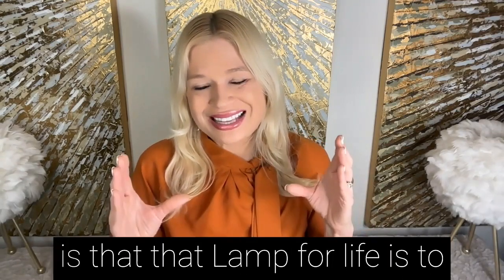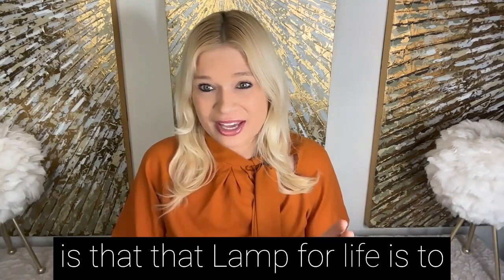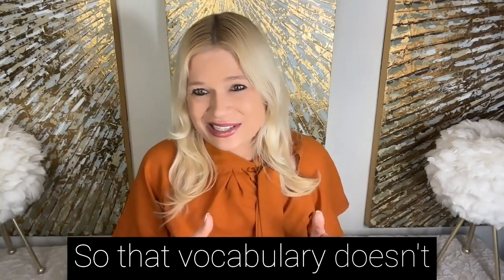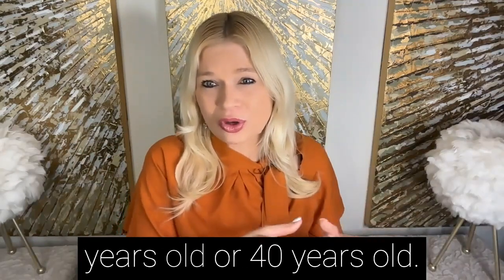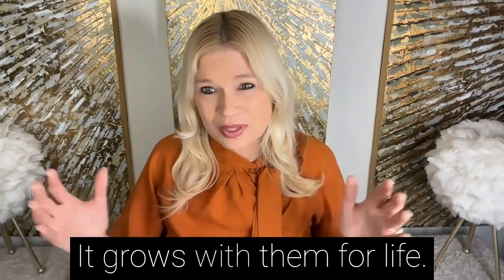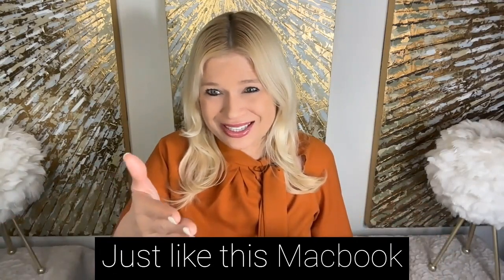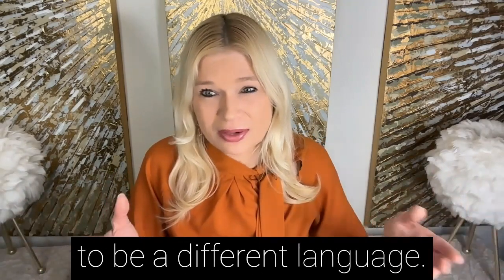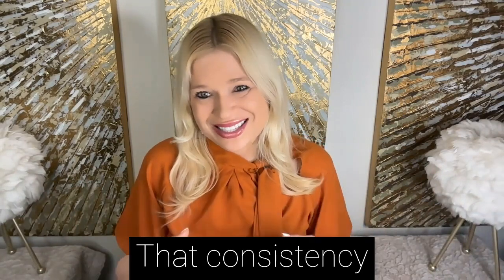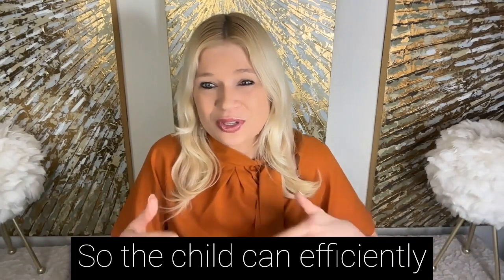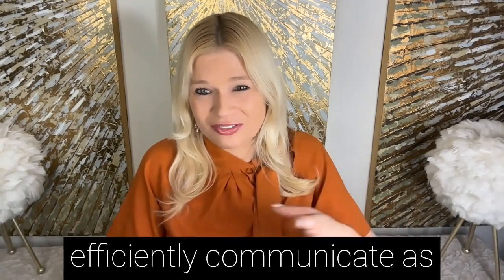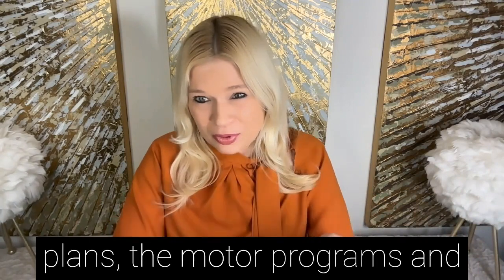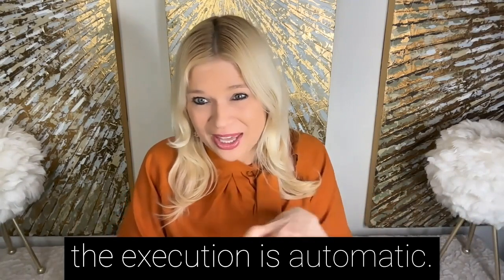But what I was going to say is that Lamp for Life is meant to grow with a child for life. So that vocabulary doesn't change when the child's 4 years old or 40 years old. It grows with them for life. Just like this MacBook is not going to change, every time I pick up a new MacBook, it's not going to be a different language. It's the same language. That consistency becomes very important so the child can communicate efficiently, even as an adult, because the motor plans, the motor programs, and the execution are automatic.